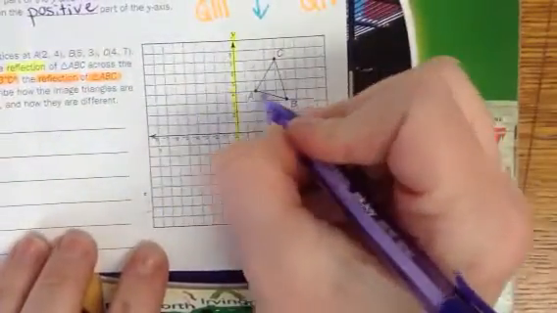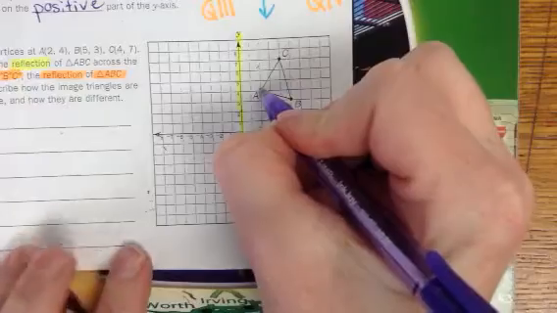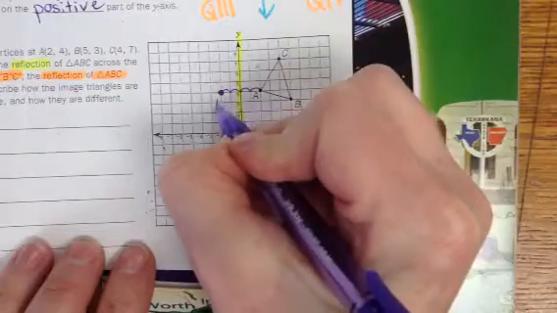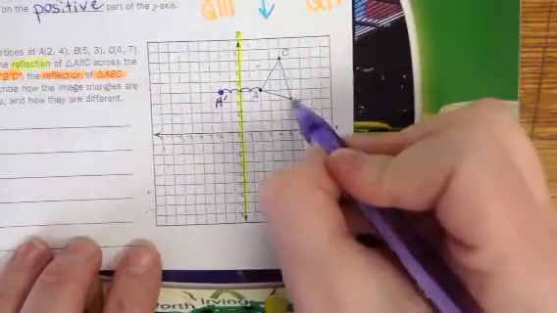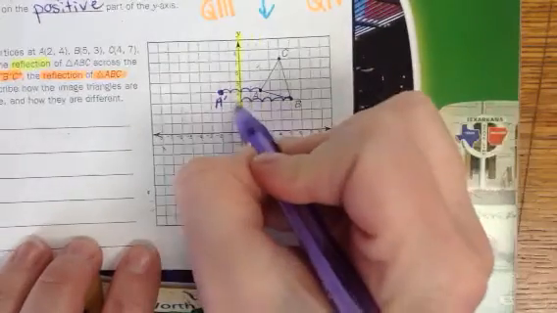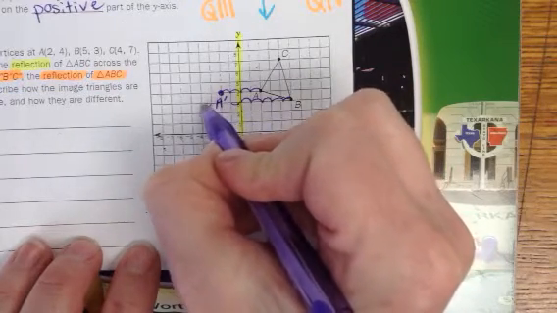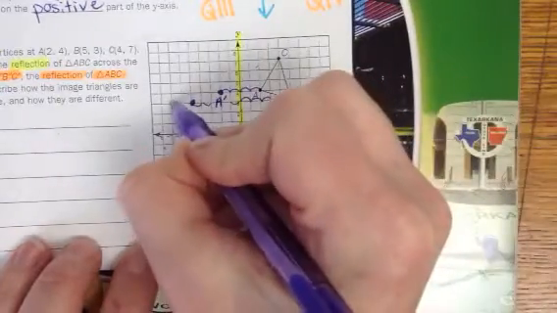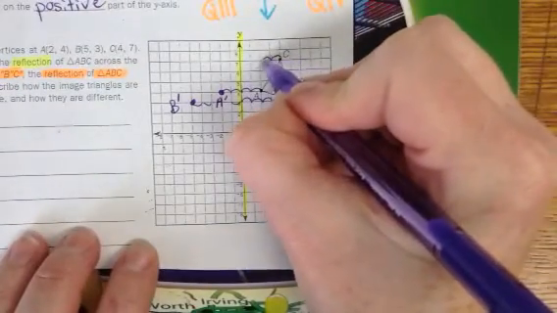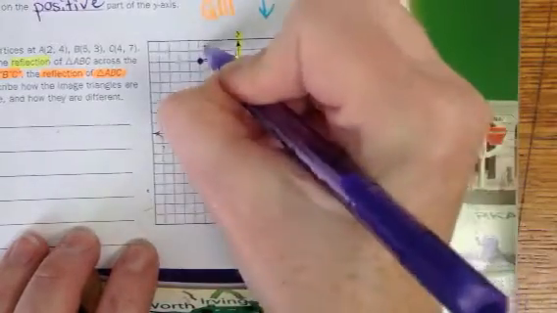So remember, whenever you're on your practice problems and you're ready to reflect, you start at the point and you see how far is it from the line of reflection. So I'm going to count 1, 2. I'm going that many on the other side. I label it as A prime. For B, I'm going to count 1, 2, 3, 4, 5. Going that many on the other side. I'm going to label B prime. For C, it is 1, 2, 3, 4. I label C prime.